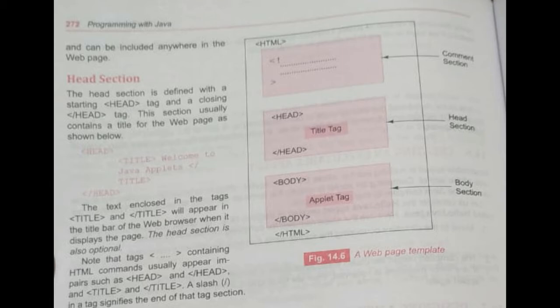Head section. The head section is defined with a starting head tag and a closing head tag. This section usually contains a title for the web page, as shown below. The text enclosed in the title and /title tags will appear in the title bar of the web browser when it displays the page. The head section is also optional. Note that tags containing HTML commands usually appear in pairs, such as head and /head, and title and /title. A slash in a tag signifies the end of that tag section. A web page template.